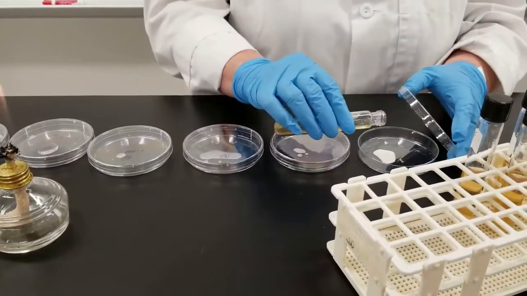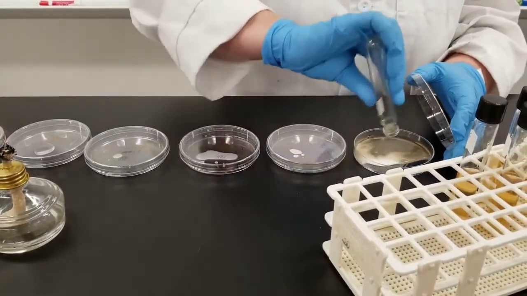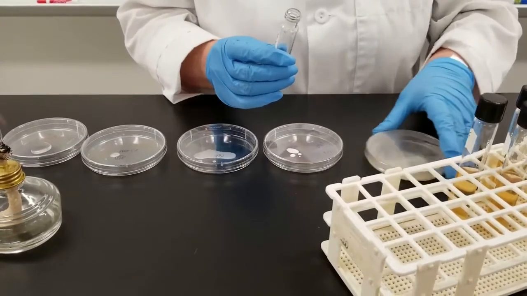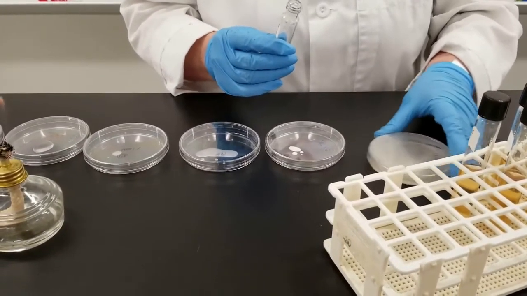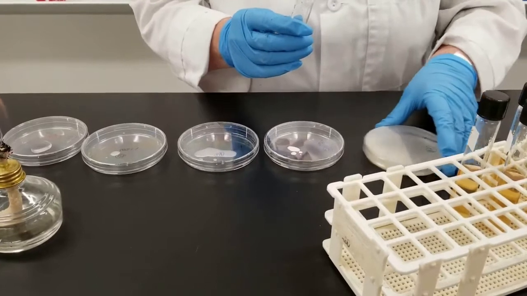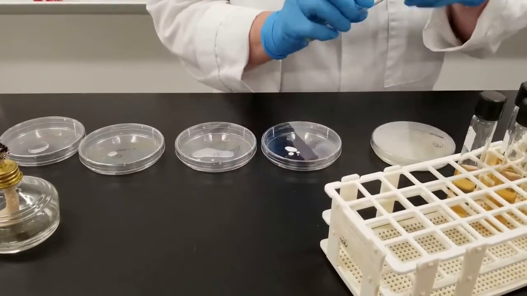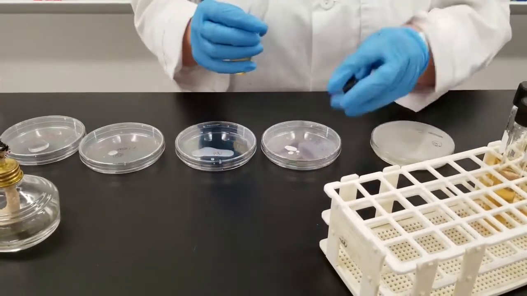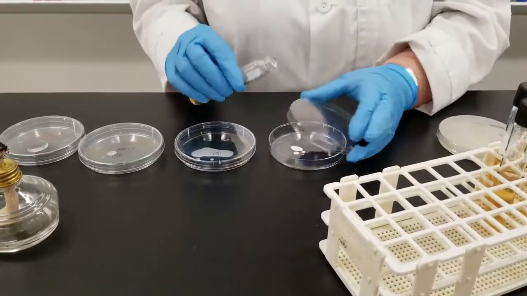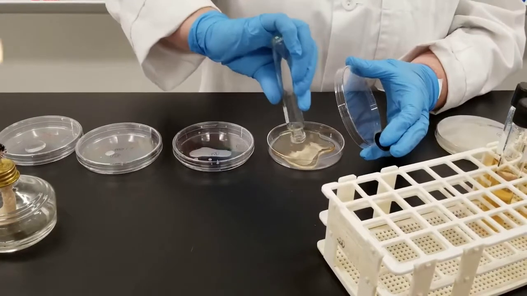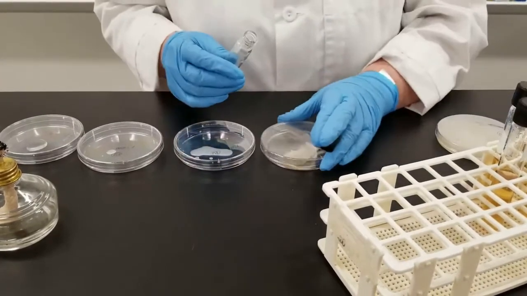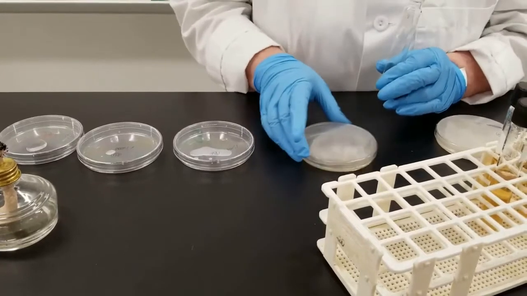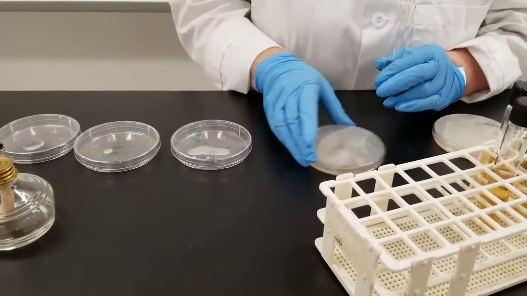So each plate will get a tube of agar. We're going to swirl it around to mix it. And then let the plate set to the side to solidify. Once it has solidified, then as always, what we do is we will incubate it, invert it, and we're going to incubate at 37 degrees. With the milk, it's fairly easy to do your best at swirling it.